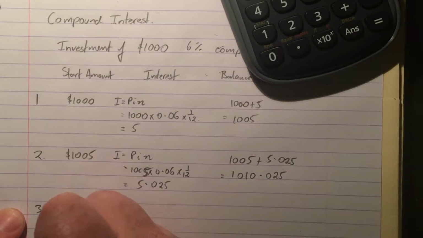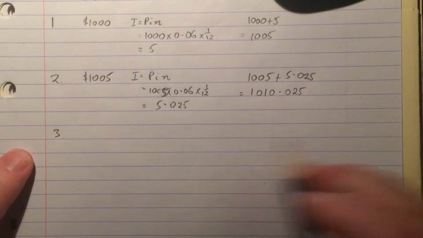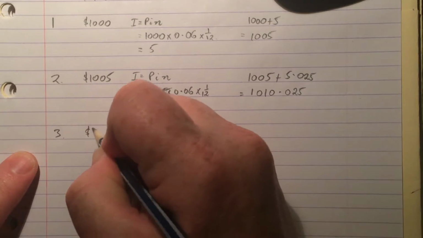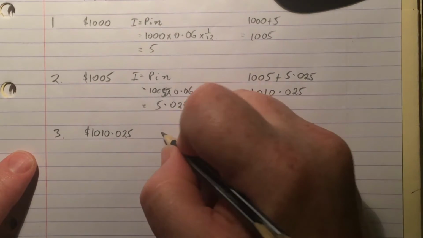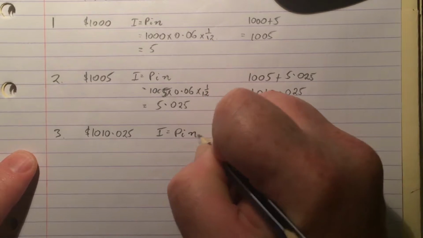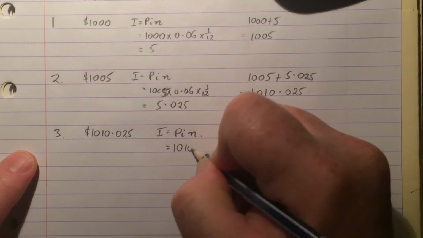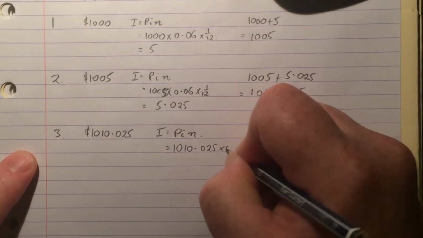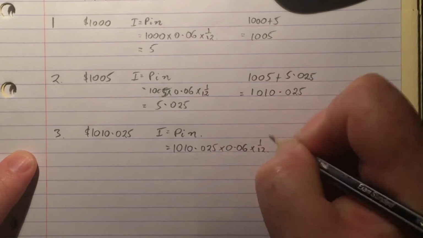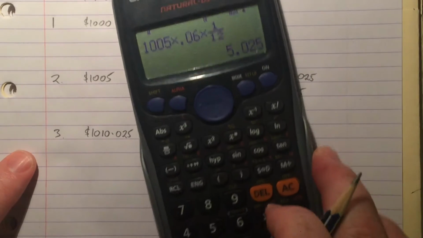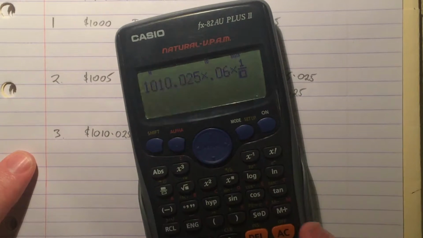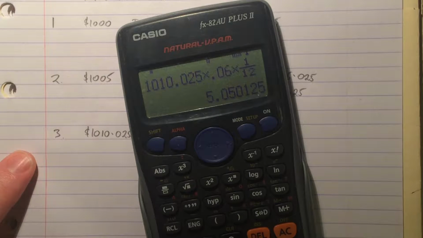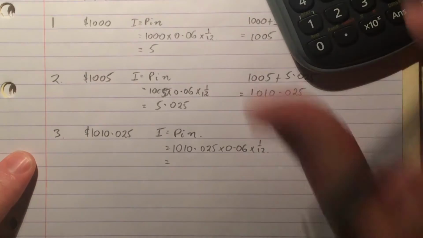So at the beginning of the third month, we'll have 1,010.025 as our starting balance. The interest that we earn will be 1,010.025 times 0.06 times 1/12. When we put that in our calculator, we get $5.05.